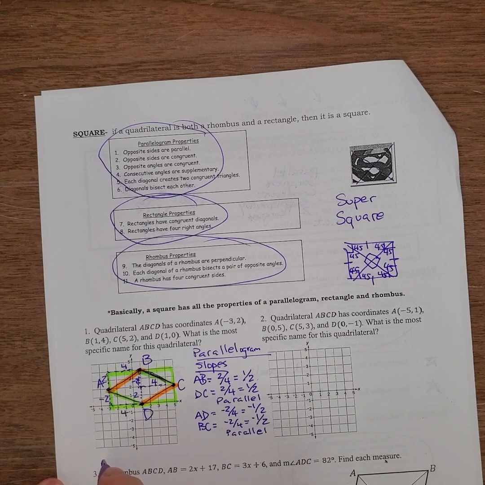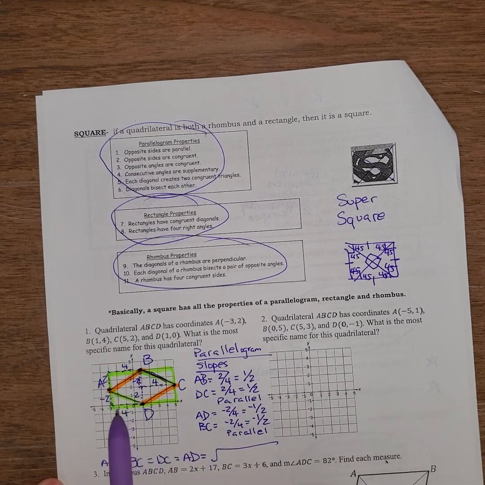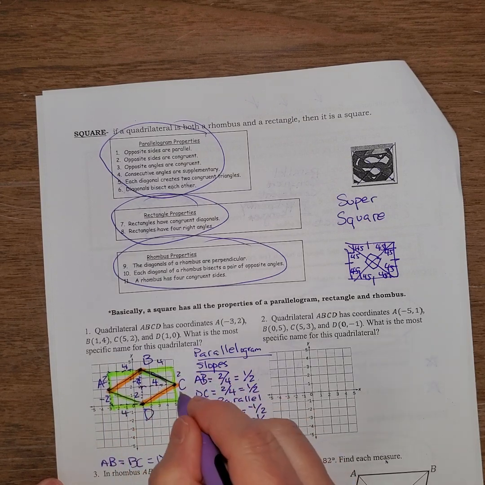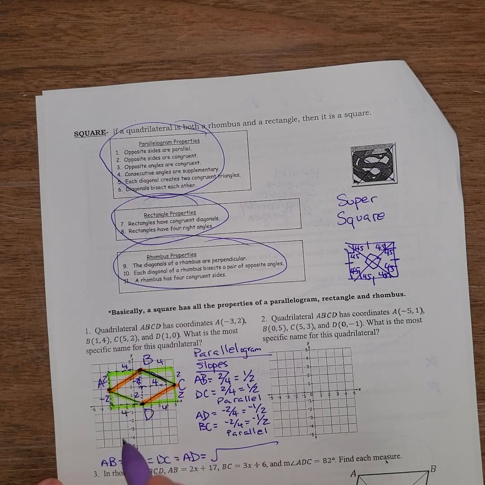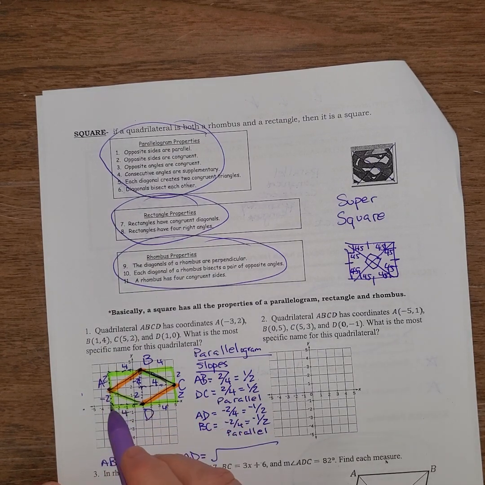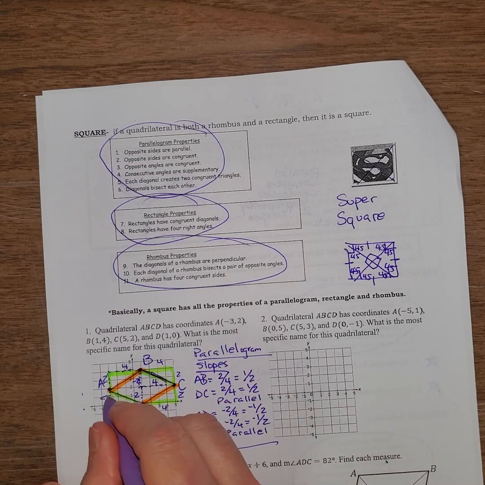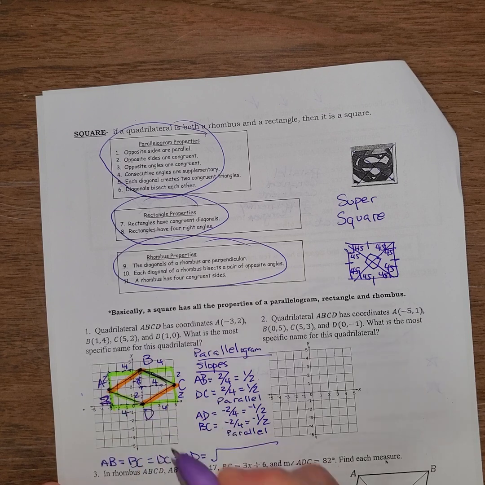Okay, so for AB, BC, CD, and AD, they're all the same length because aren't they all 2, 4 right triangles? This is a 2 and a 4, this is a 2 and a 4, this is a 2. Well, it's a distance, okay? If it's slope we're talking about, we're going down 2. But if you're just talking about how long that part is, it's just 2. So that's a 2, 4, and this is a 2, 4.